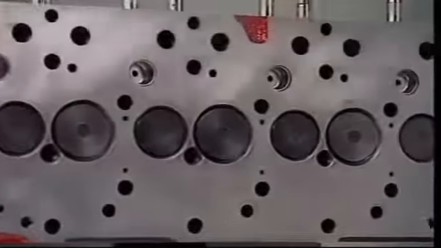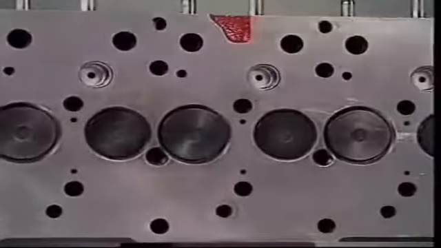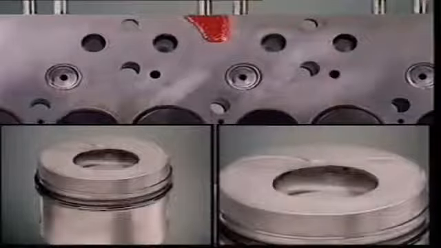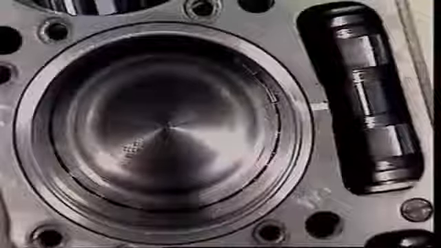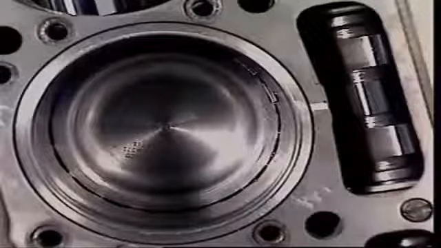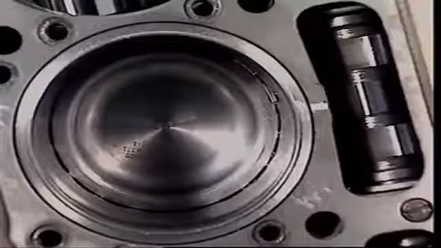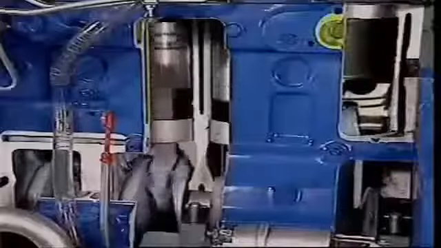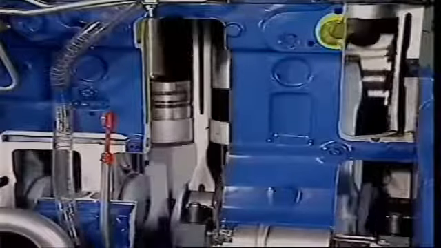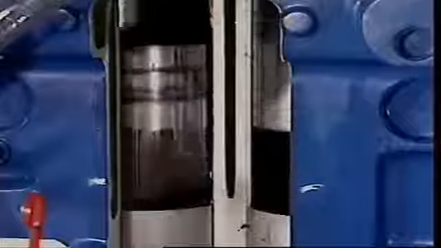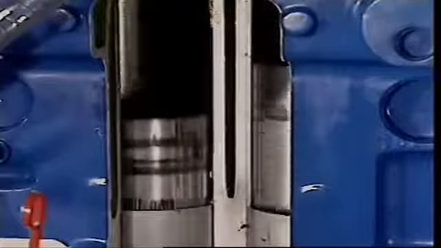Diesels using direct injection have an almost flat surface on the cylinder head, and almost all of the combustion chamber is in the head of the piston. Engines with indirect injection usually have pistons with a flatter head, and sometimes with small indentations. When the piston is fitted, there must not be too much clearance. It has to seal in the high pressures and temperatures generated by combustion.